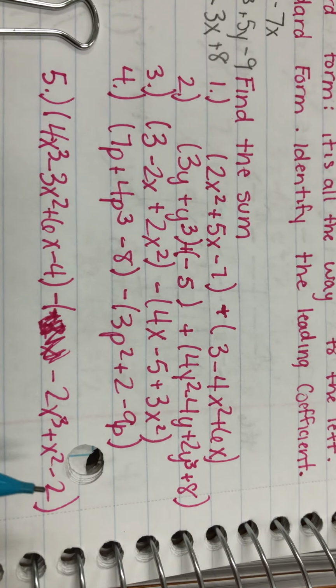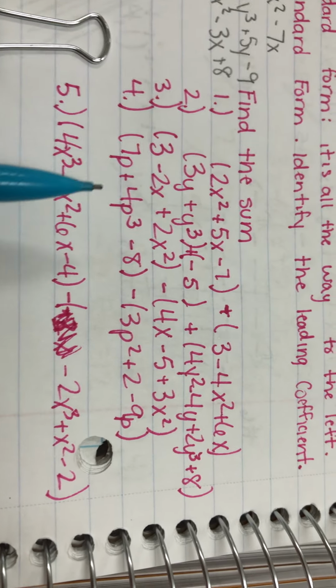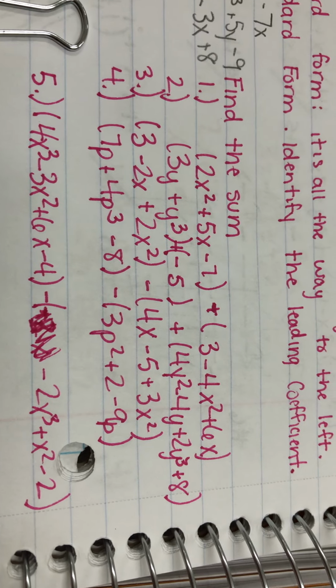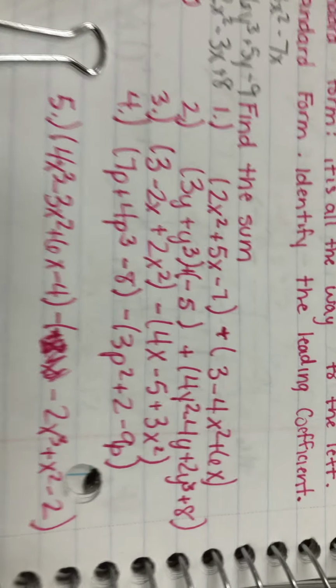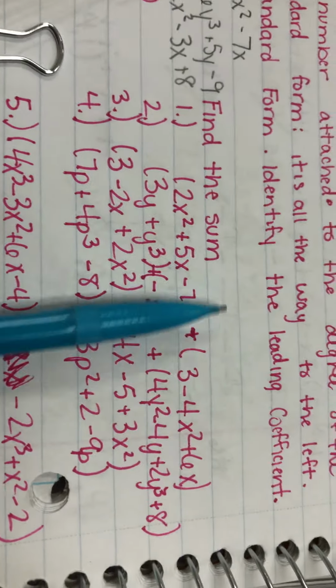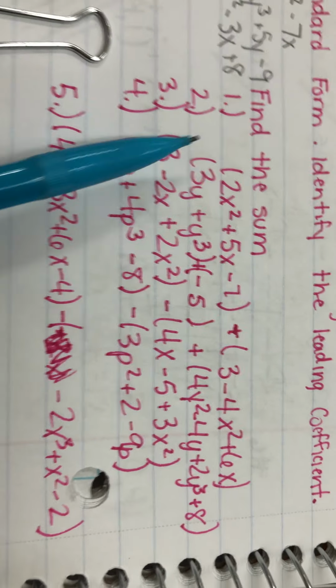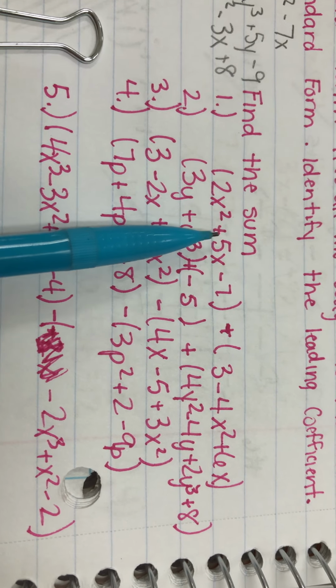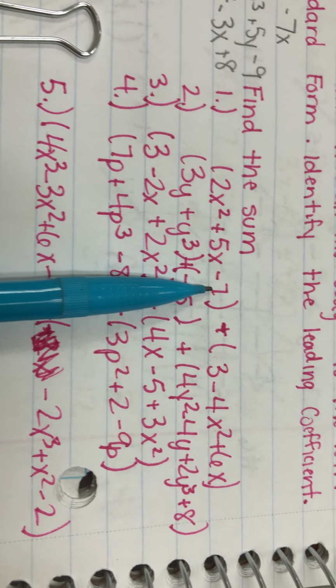So you want to combine your like terms. You can only add things together if they are exactly the same with the variables. So the first two have addition. Those are the easiest ones. So 2x squared plus 5x minus 7 added to 3 minus 4x squared plus 6x.